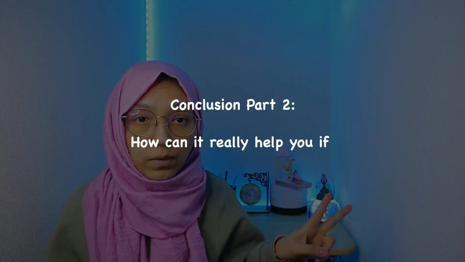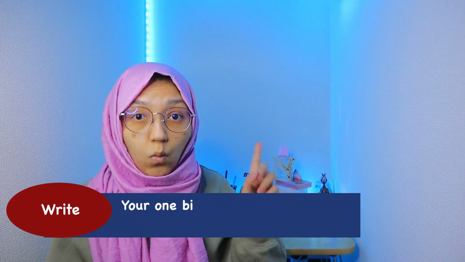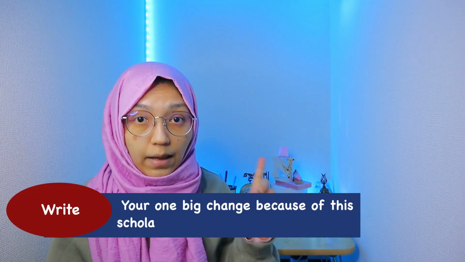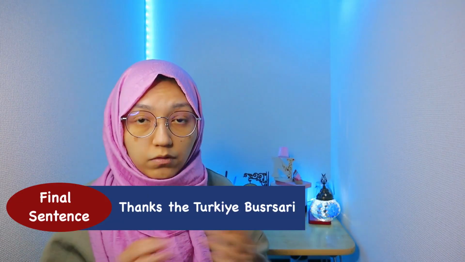Second one is explain how it can help you if you get this scholarship. Explain how studying in Turkey becomes an opportunity and the next step toward your final goal. So write down one big change that can happen to you if you get this scholarship. How your dream will be achieved fully, 100%, if you get this scholarship. And the last sentence, write a thank you conclusion.